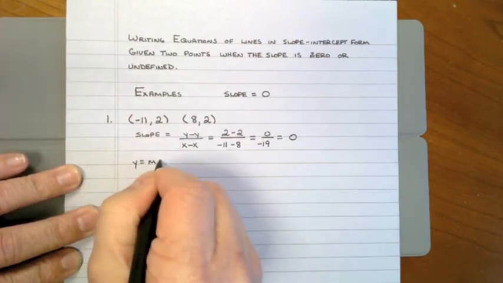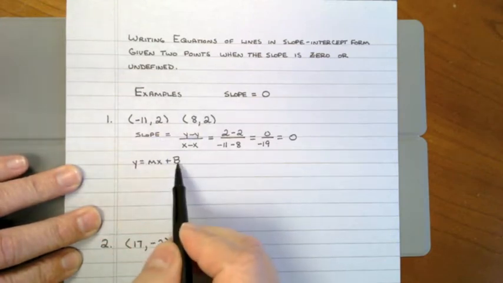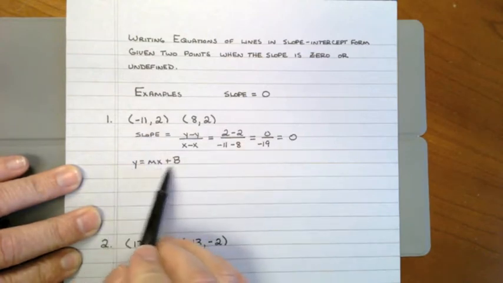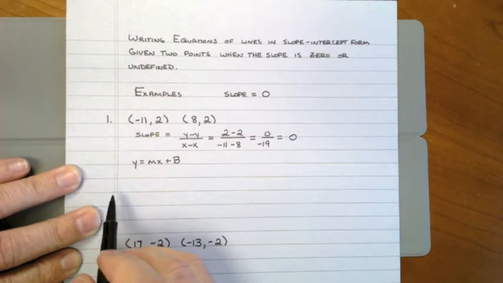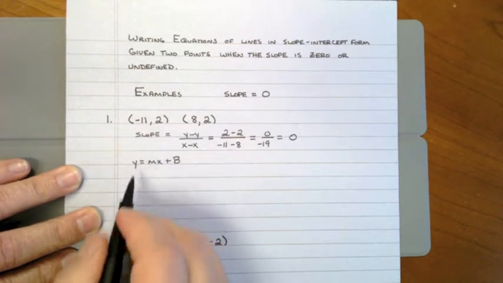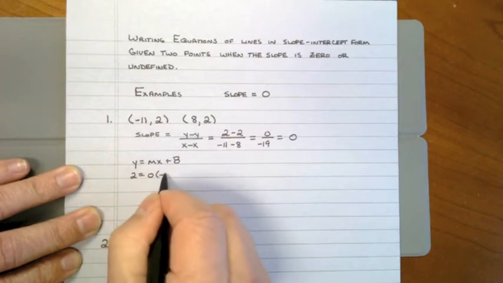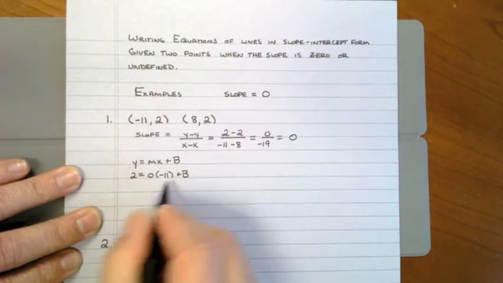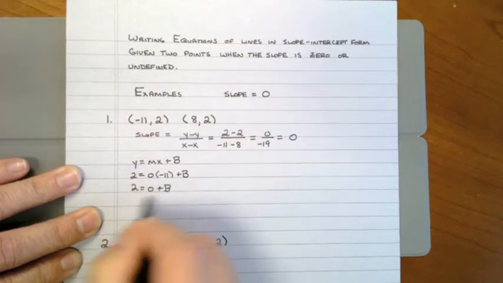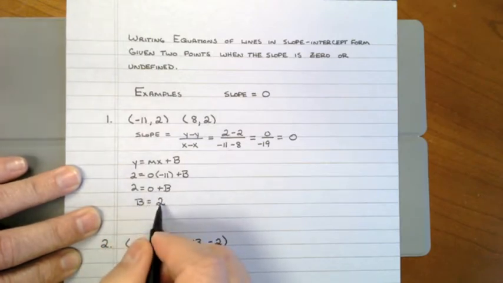Y is equal to mx plus b is what I'm going to use to figure out the y-intercept, because I need the slope and I need the y-intercept. I'm going to use one of these points and this slope, plug it into this formula, and it's going to tell me what the y-intercept is. I'm always just going to use this first point right here. So the y for this first point is 2 is equal to the slope times my first x plus b. 0 times negative 11 is 0. Don't have to write zeros, so this ends up with my y-intercept being 2.